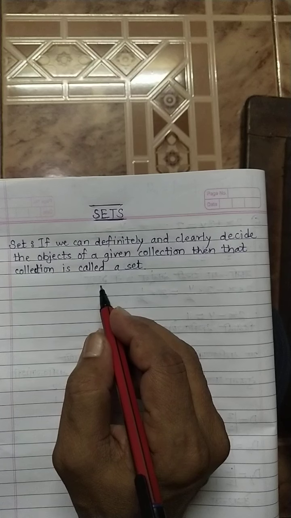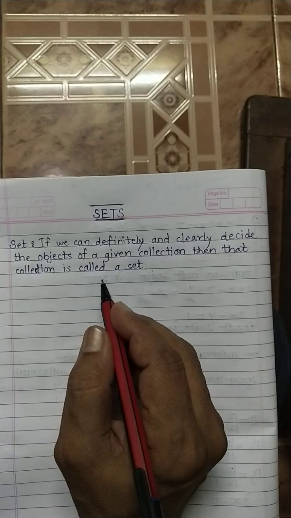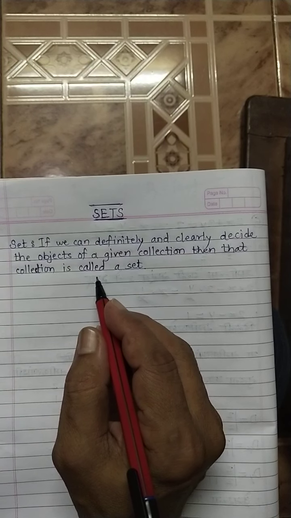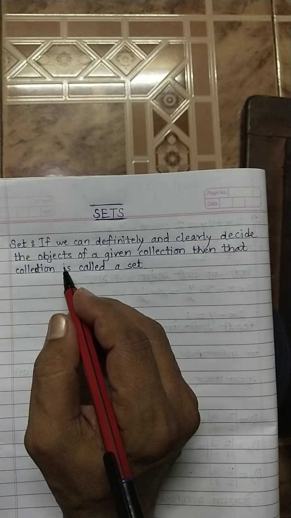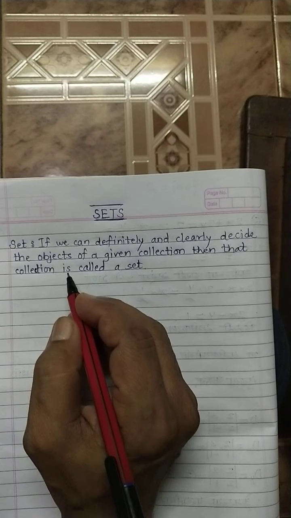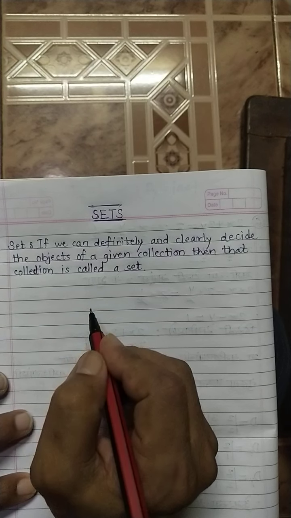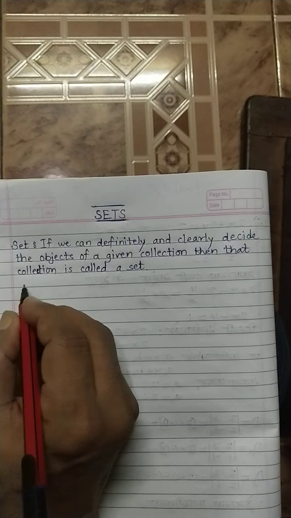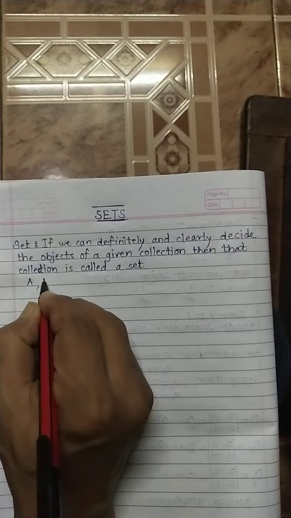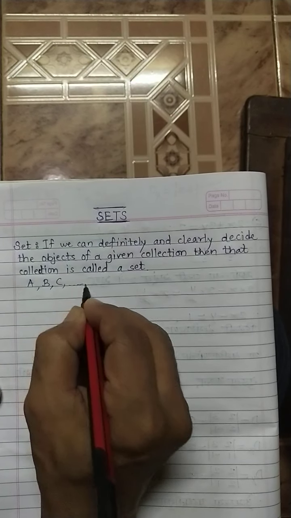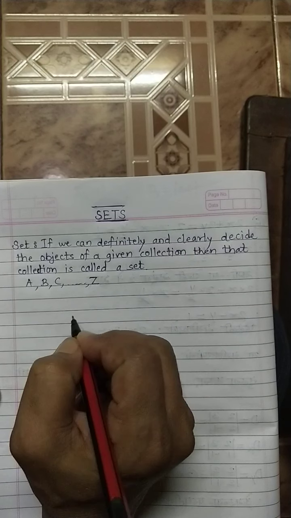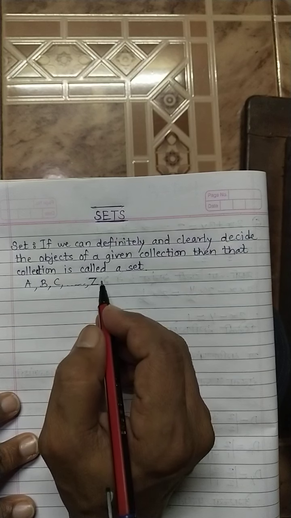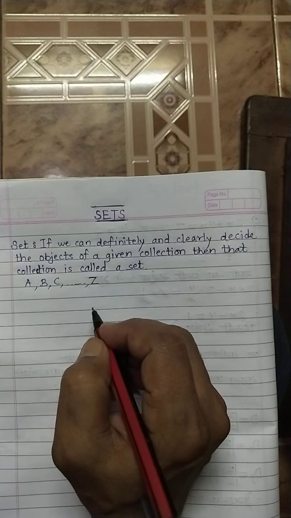So now what is a letter used to name the set? Generally, the name of the set is given using capital letters A, B or C, means A, B, C up to Z. Means these capital letters are used to name the set.